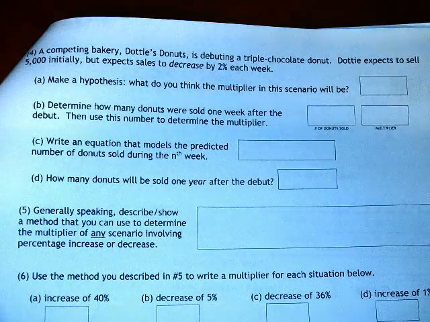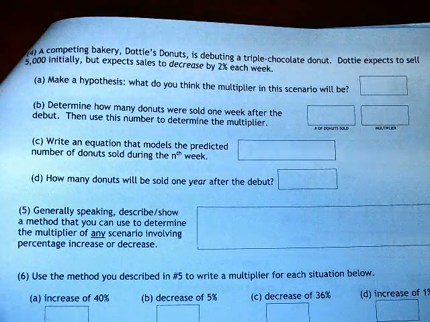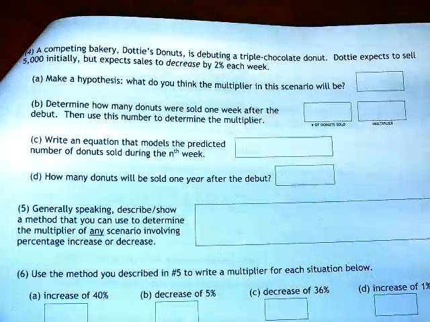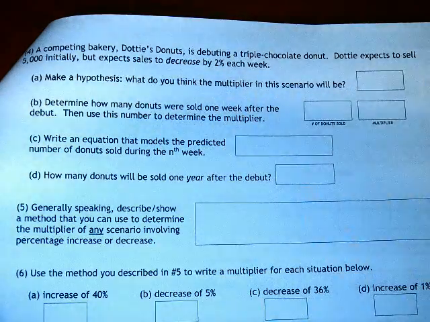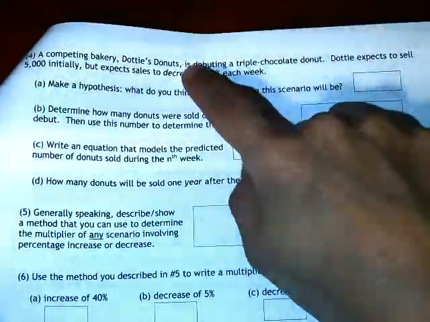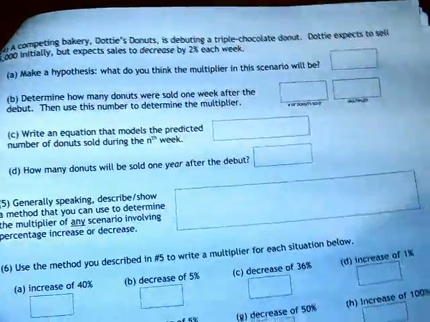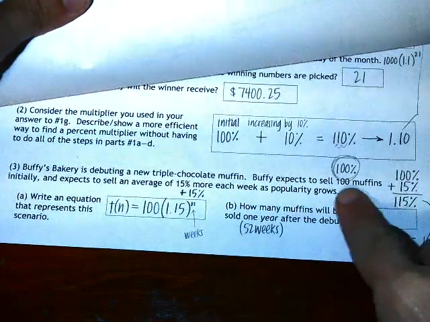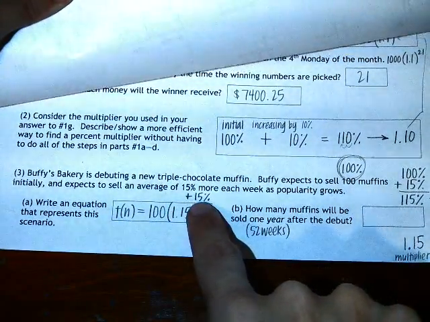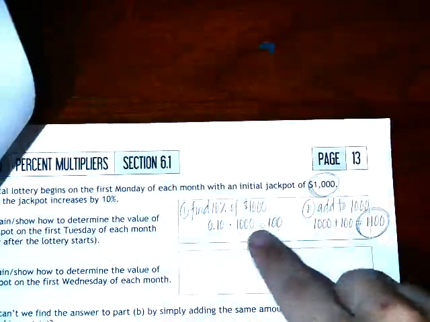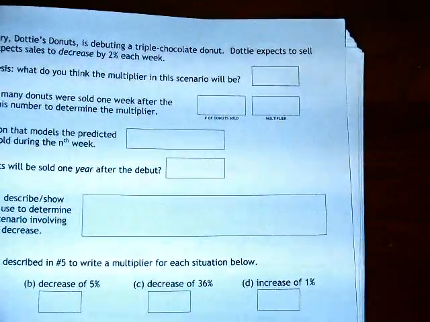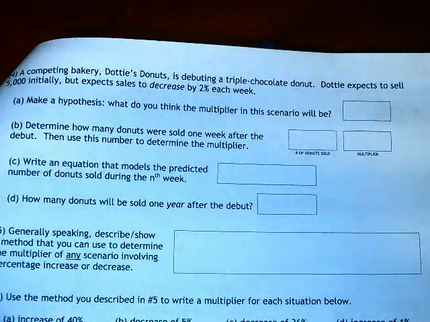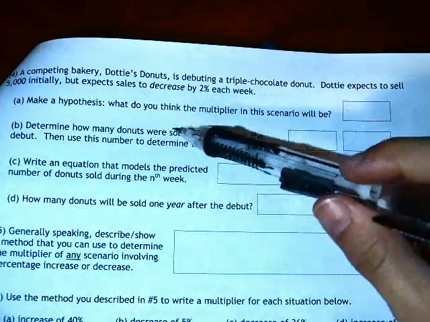So on page 14, we're going to deal with a slightly different scenario. We're still dealing with another bakery, but this time she's going to expect sales to decrease. Remember, in the previous examples, we were always dealing with sales that increased. For instance, if I go back to the question on number 3, the increase was where we added the 15% more each week. And even in question number 1, the increase was where we added the 10% to the previous jackpot. So far we've only been dealing with situations that increased. Now we're going to deal with a situation that decreases.